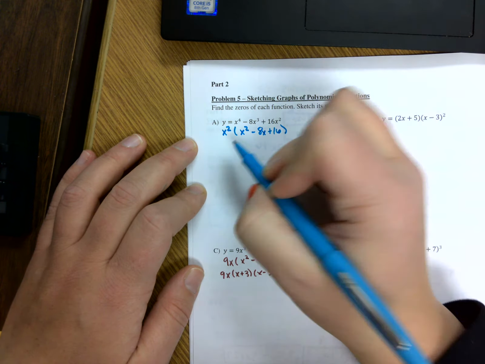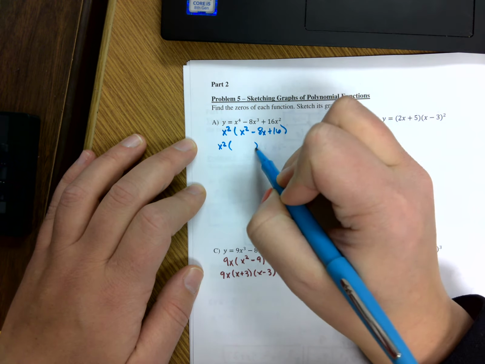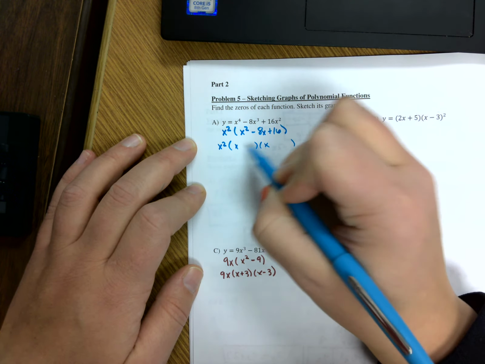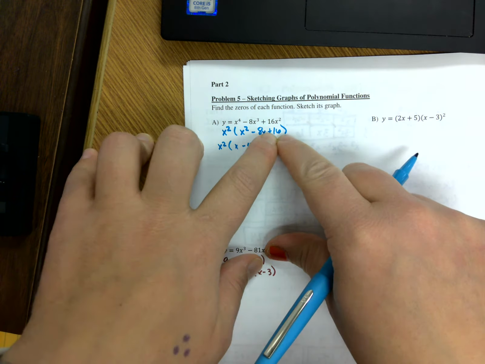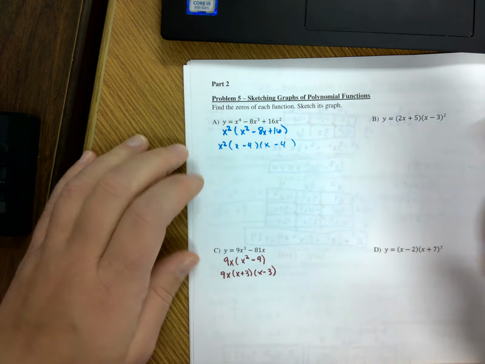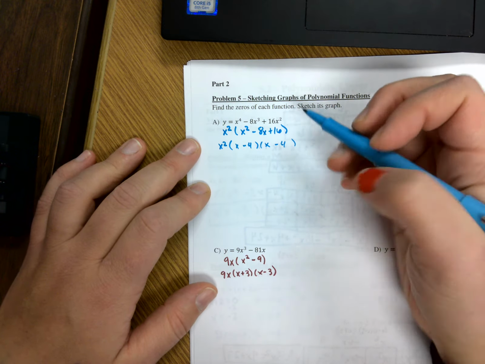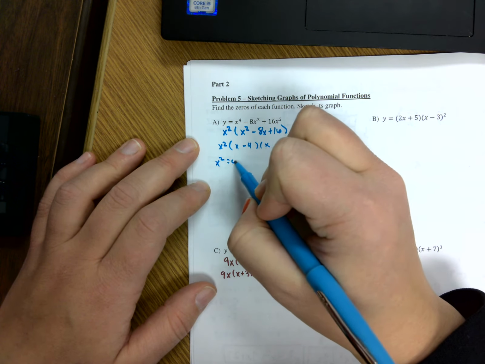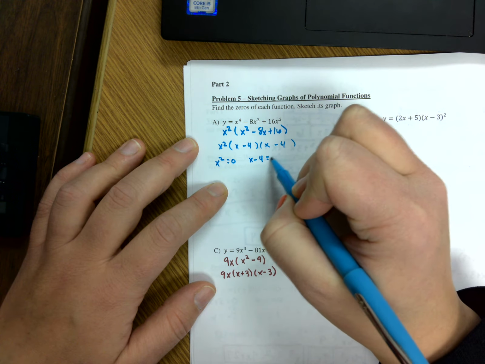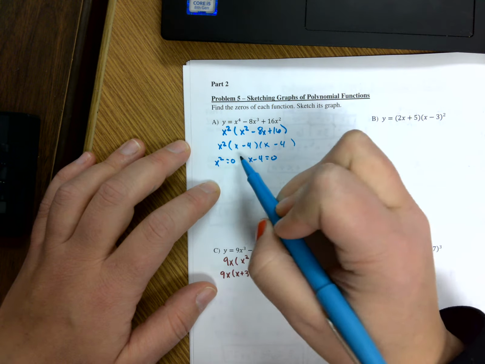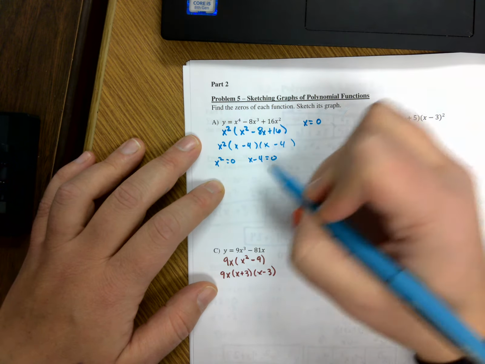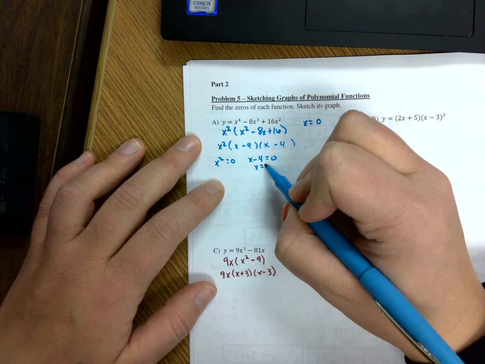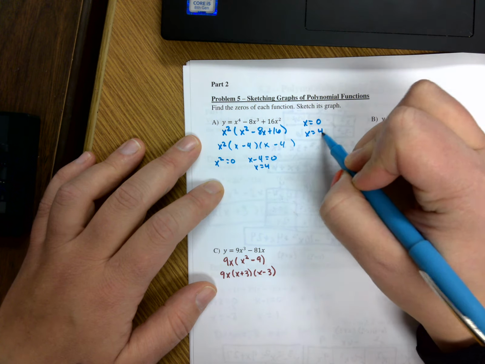I forgot my x value. So I solve that x squared. This would be negative 4, negative 4. They multiply to get positive 16. They add together to get negative 8. Now I have to find my zeros. So x squared is equal to 0, and x minus 4 is equal to 0. If I take the square root of this, I have x equals 0. And then if I add this 4 over, I have x equals 4.